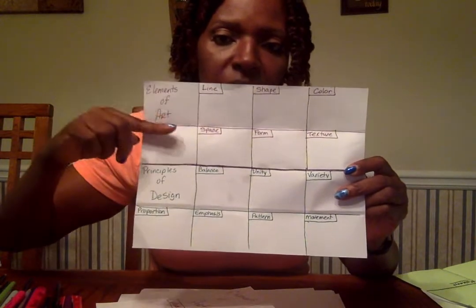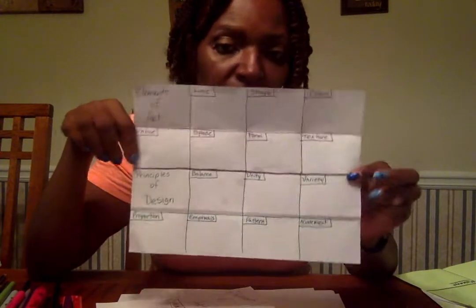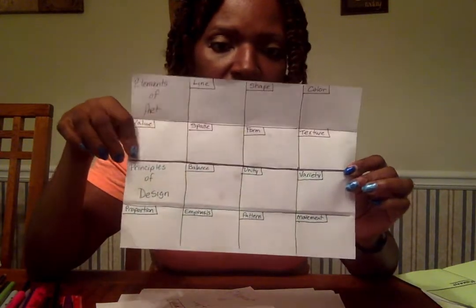So the purple section would be my 7 elements of art. My green section would be my principles of design. You don't have as much space to be creative, but again, I want it to be your choice. I want it to be fun. I want it to be something that you enjoy doing.